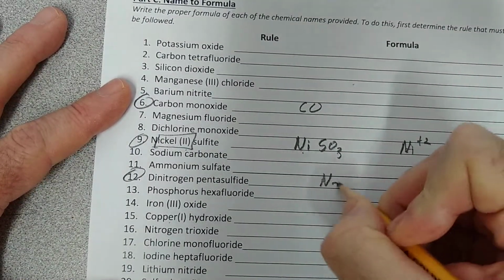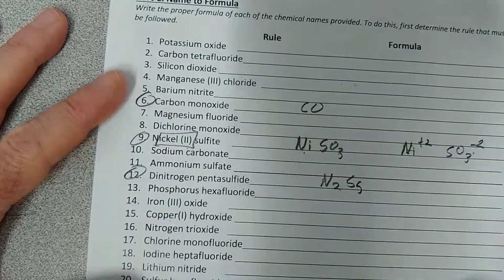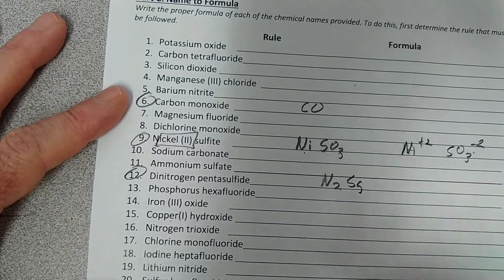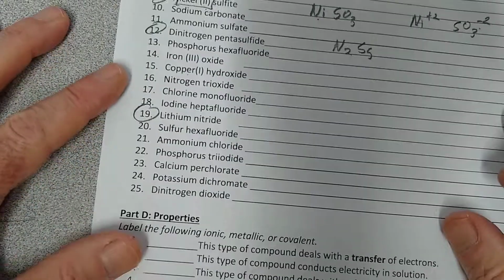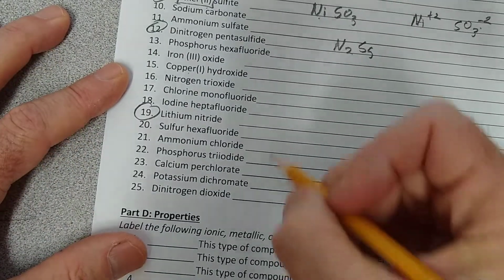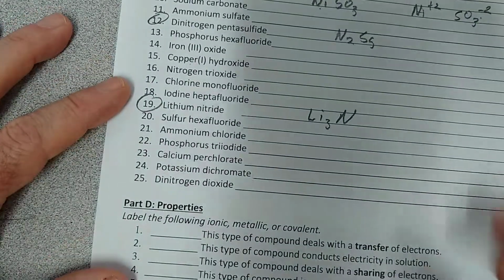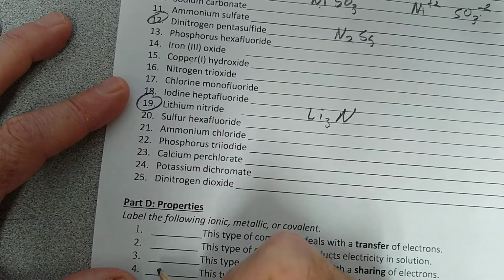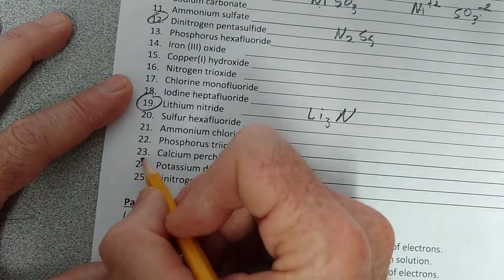Okay, N2S5. All right, give me the formula for number 19. All right, Li3N. Last one, give me the formula for number 24.